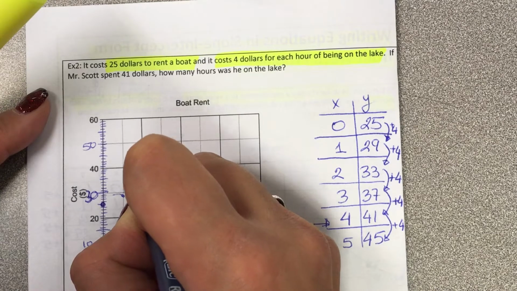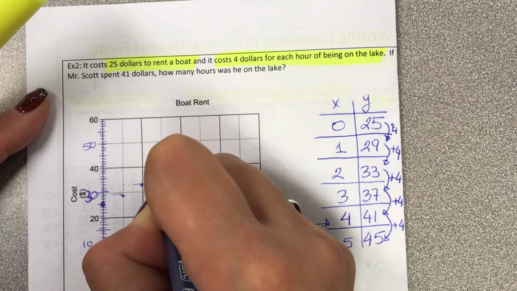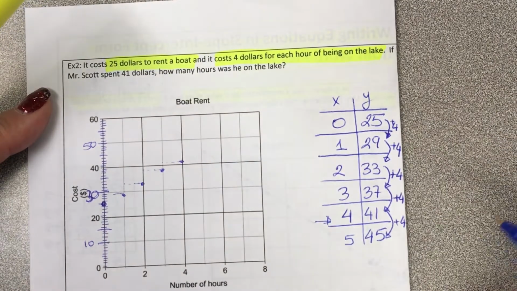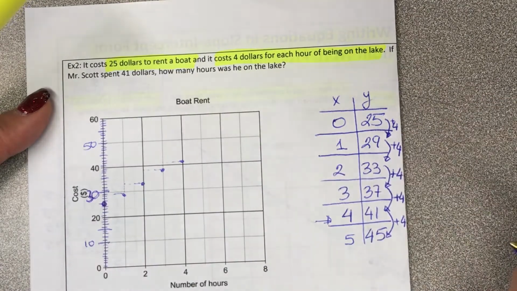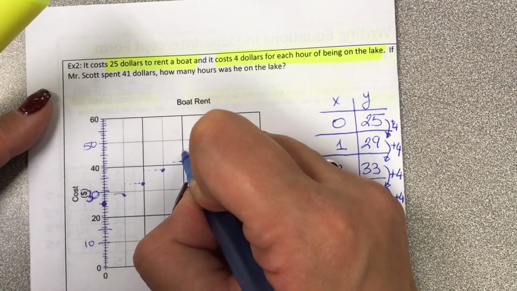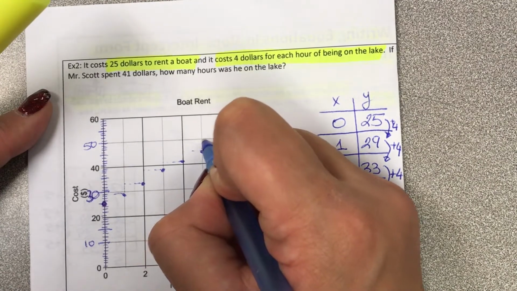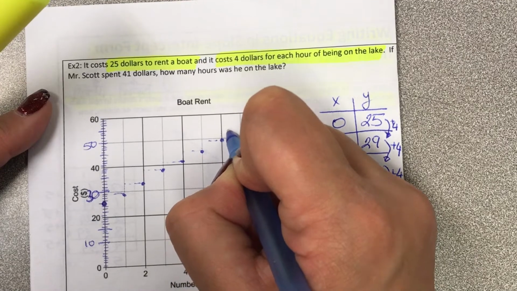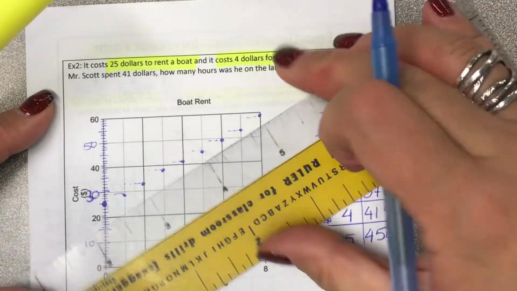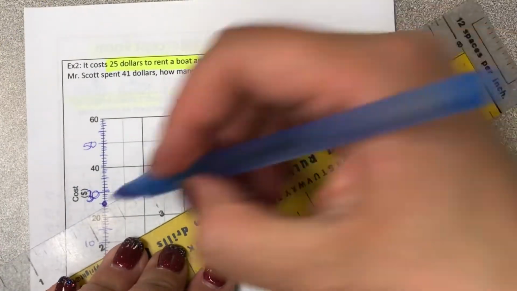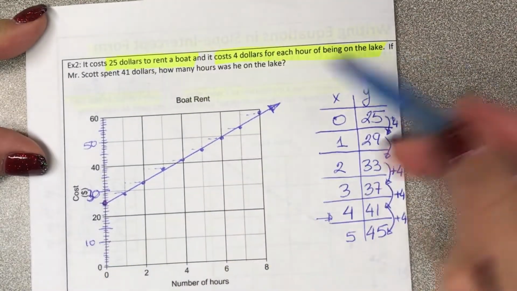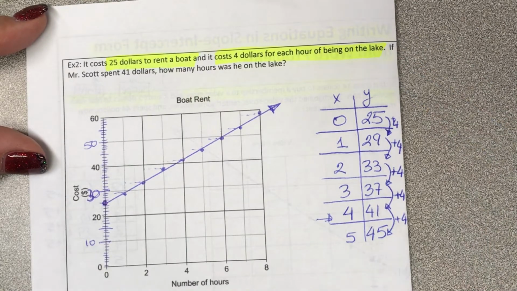I'm creating smaller dashes, just estimating a little bit, so I can use them for reference. As far as I can, to just see that linear growth, because if I pay a constant amount per hour, the growth is a straight line.